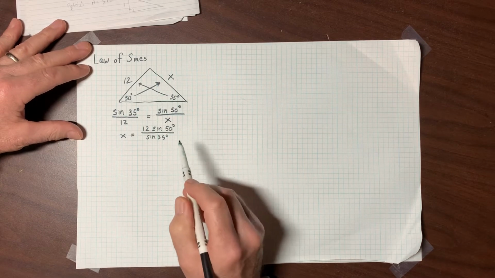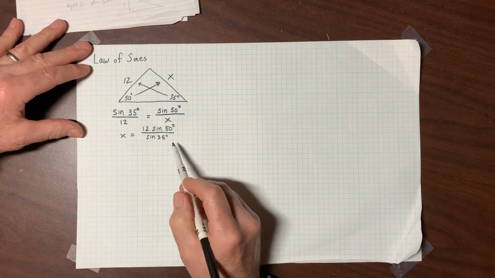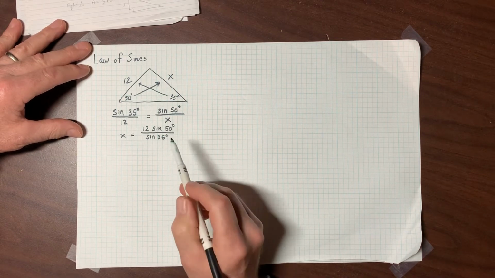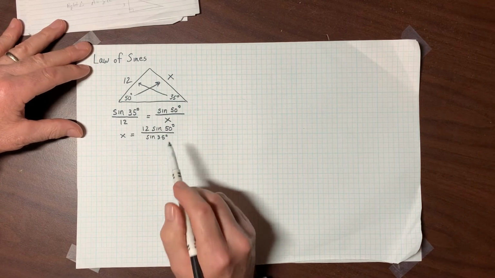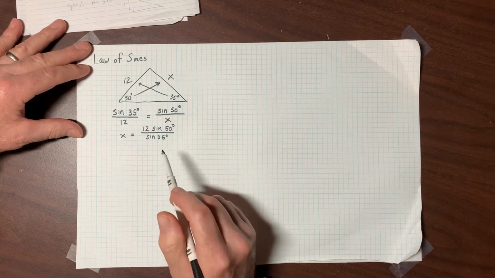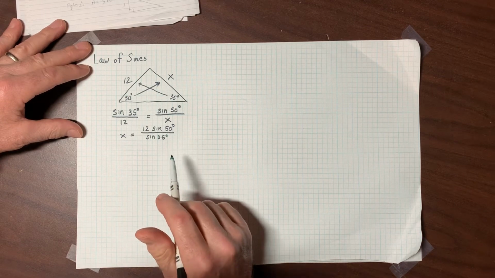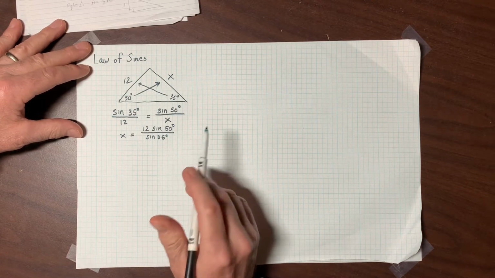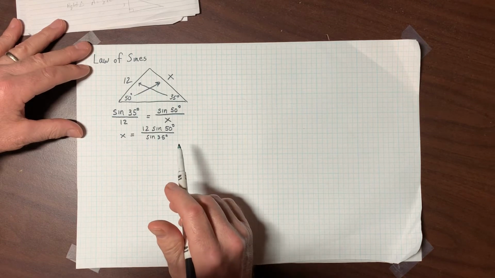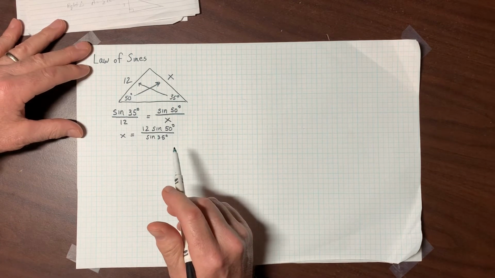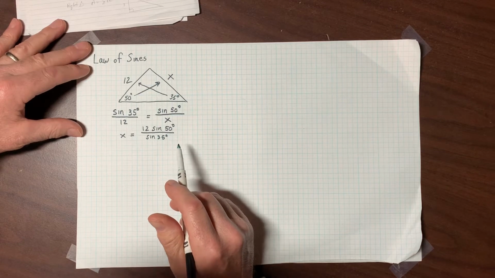I'm going to let you figure out what the final value is here, but at this point you would go to your calculator. You would make certain that you are in degree mode. We're going to be in degree mode for all these problems. Radians aren't going to be involved with these types of problems. And just round your answer to the nearest hundredth.